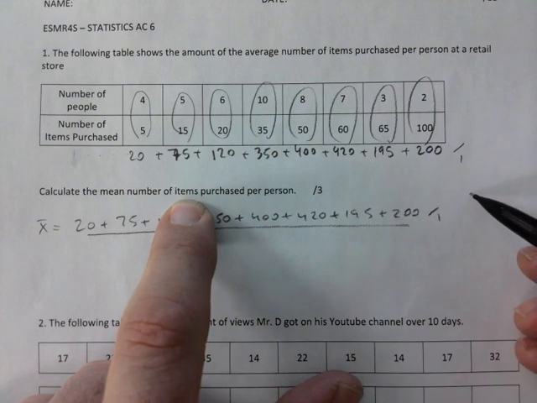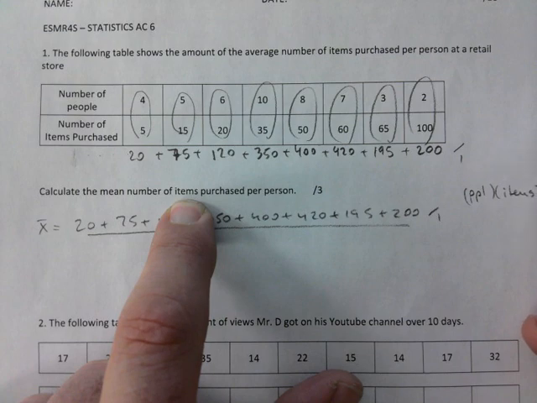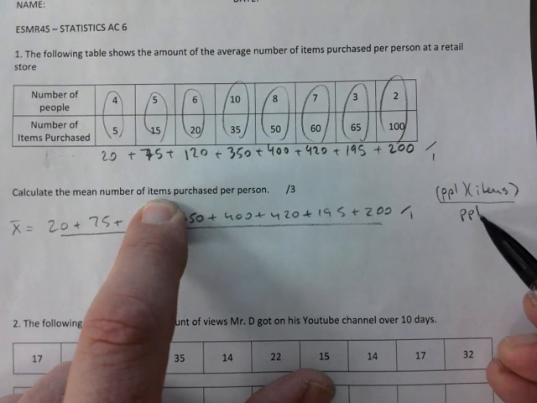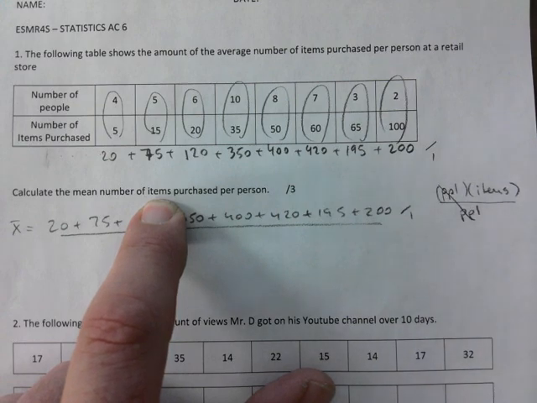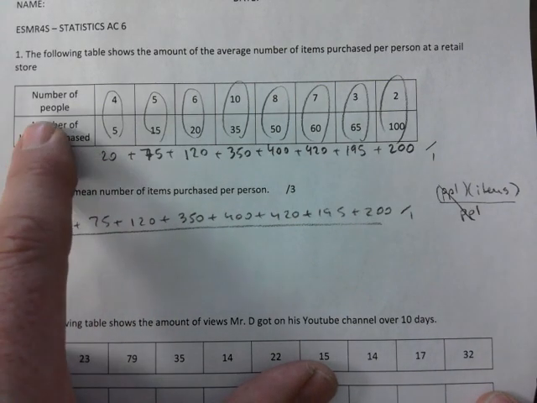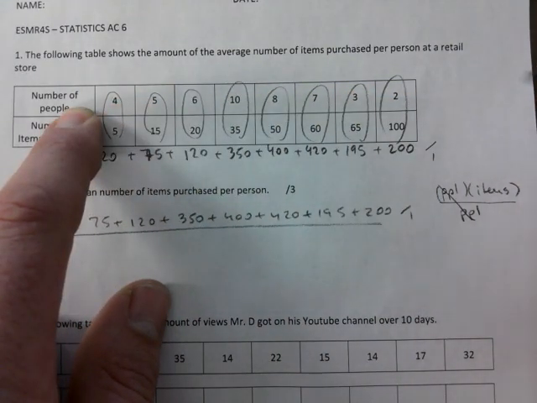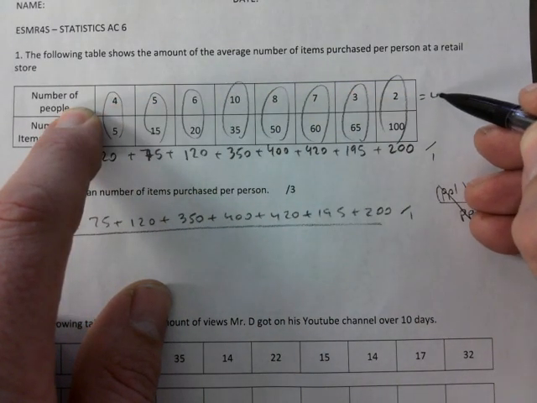So you've been multiplying people and items the whole time. If you want this left, you need to divide by the number of people. So you need to add up this row up here. Is that 45? I tried to make it a nice round number.